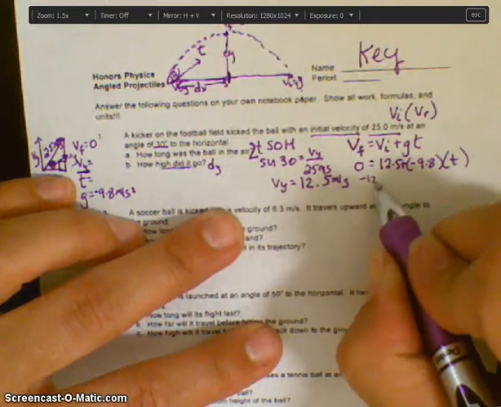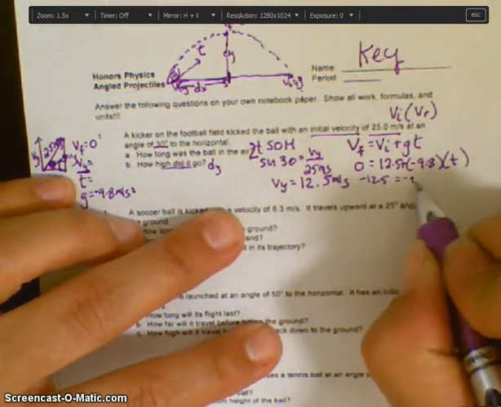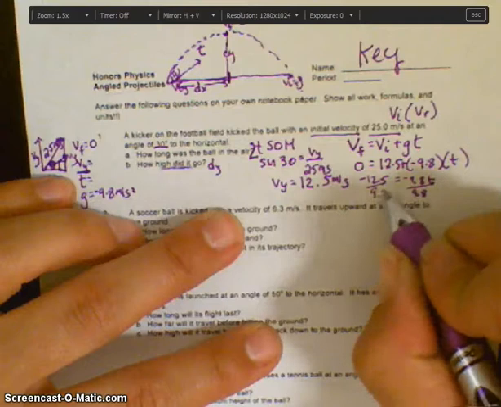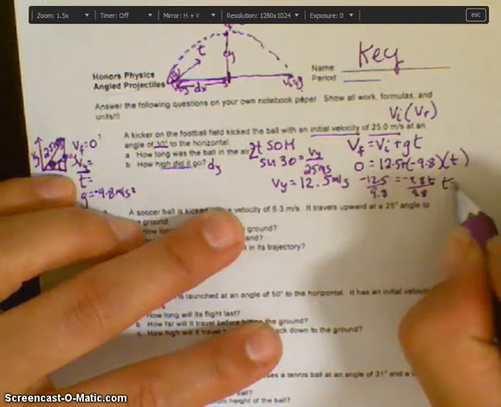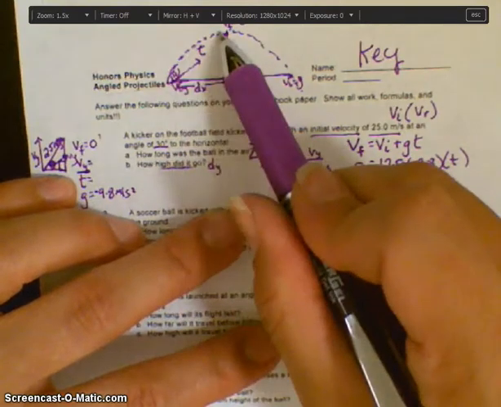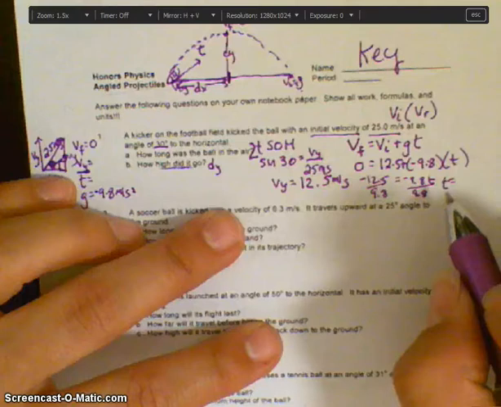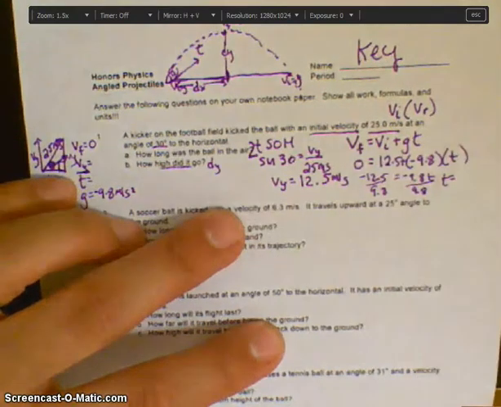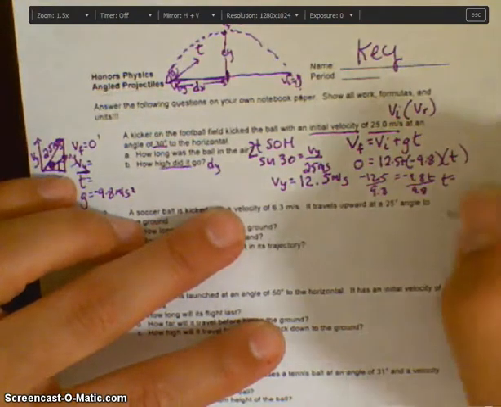So negative 12.5 equals negative 9.8t. Divide both sides by 9.8, and the time it takes to get to the top of the trajectory is 1.28 seconds.